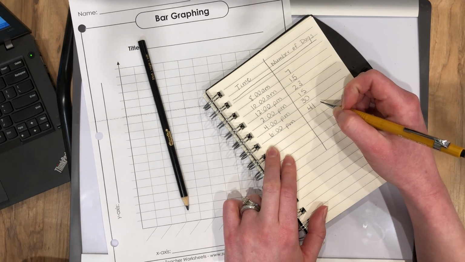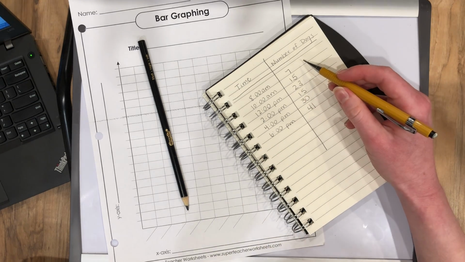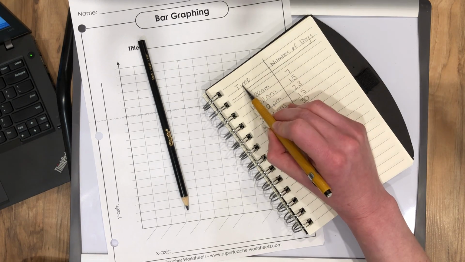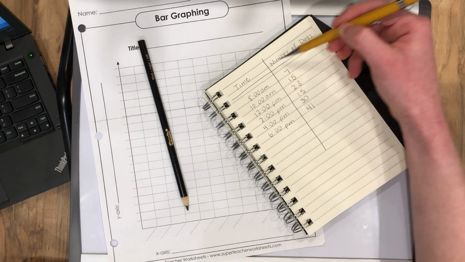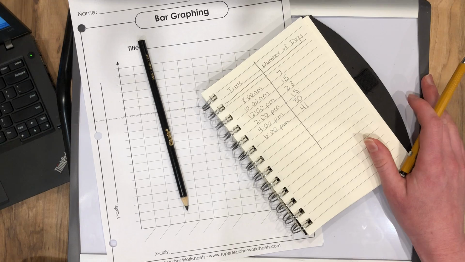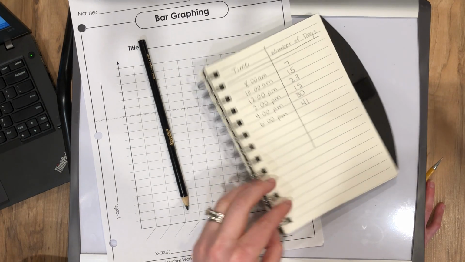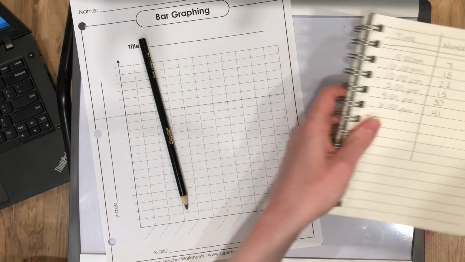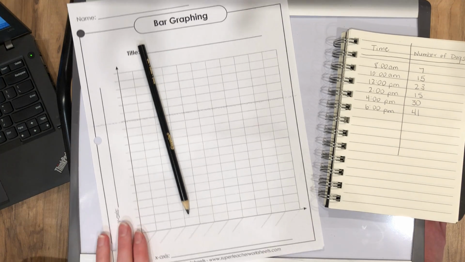All right, so it says to put the information into a table, which we just did. And it says, please remember to title your columns. We discuss which way a column goes, so we know that columns go this way, rows go this way. Let's see if you can remember. All right, so I've got time, I've got number of dogs. All right, so now I have my information recorded, so now I can move on to my bar graph.